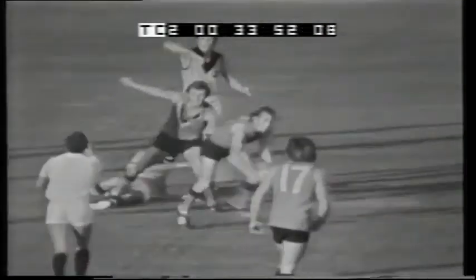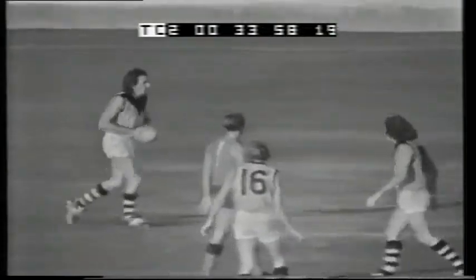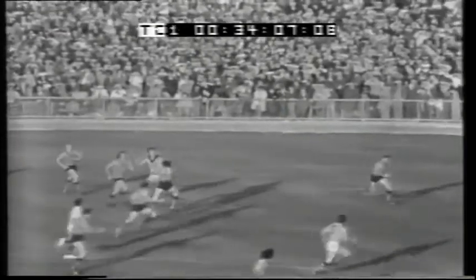Through comes Carman. The free kick will go against Carman and be taken by Featherby. Featherby, is it? Bit high, that hit. Peter Featherby's kick out of the half-forward flank position. Fitzpatrick up, he takes it over the top there of Davies. Hand pass over to Hayes.